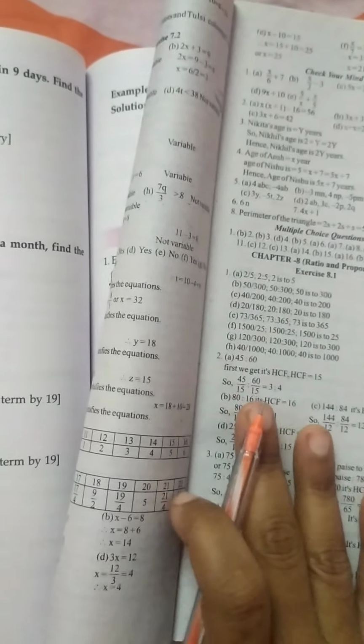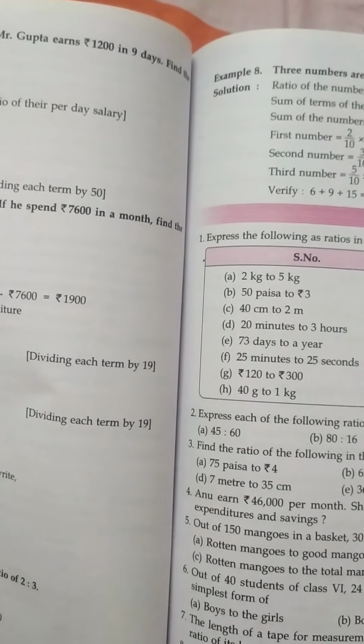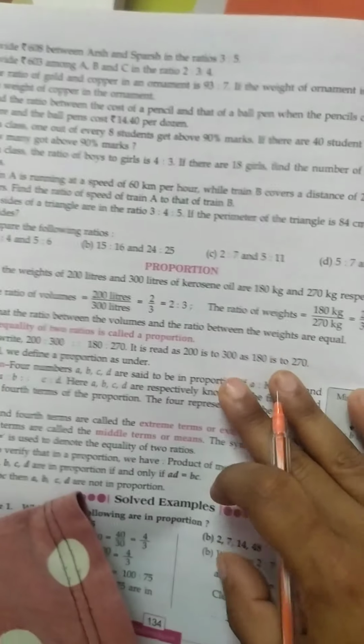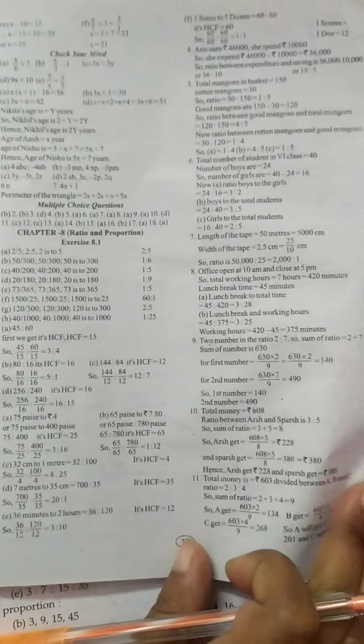Also complete all the questions, and you can see here question 6 and question 15. I will send you all the solutions of these questions, you can see them.